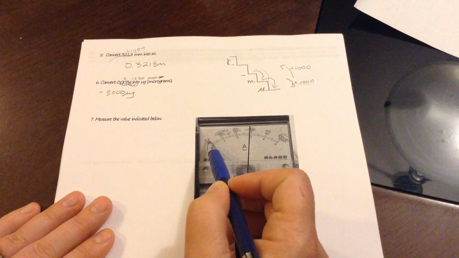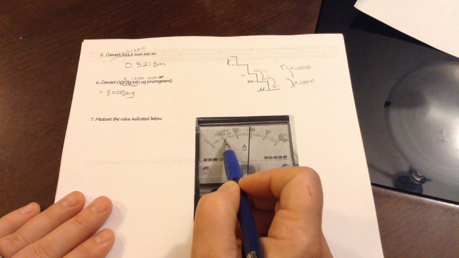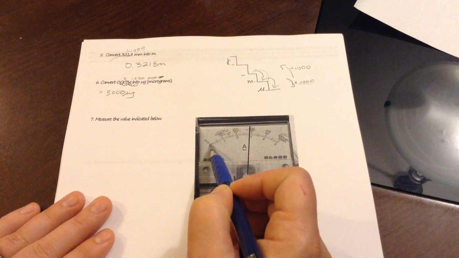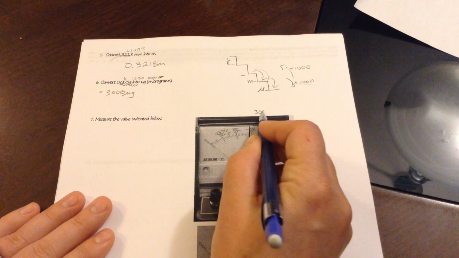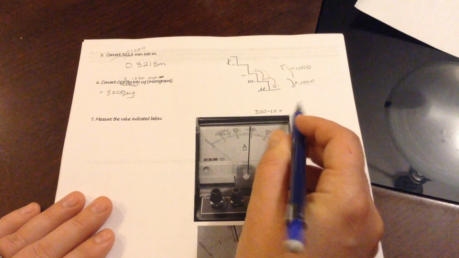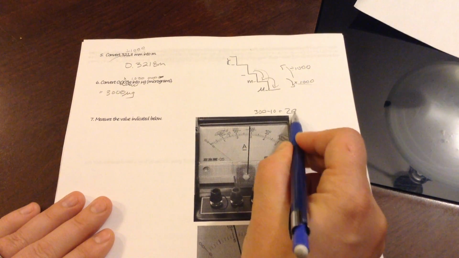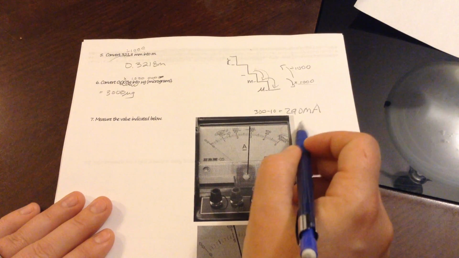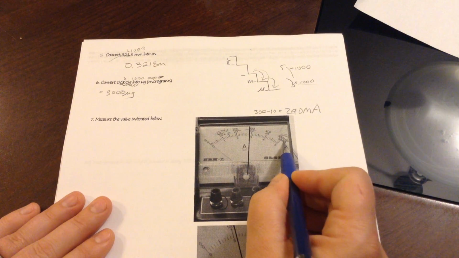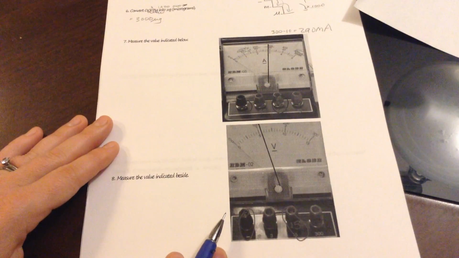If you divide it by the 10 intervals that there are, it gives you the value of this one, which is 10. So here I'm 1 shy of 300, so I would say 300 minus 10 gives me 290 milliamps. Okay, because you can see here it's milliamps.